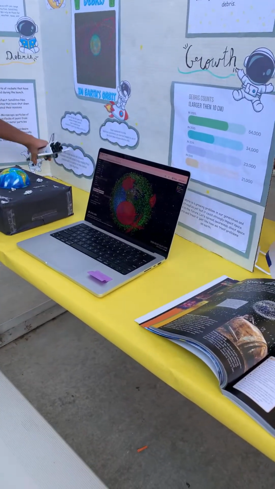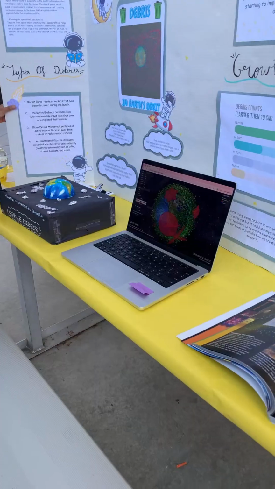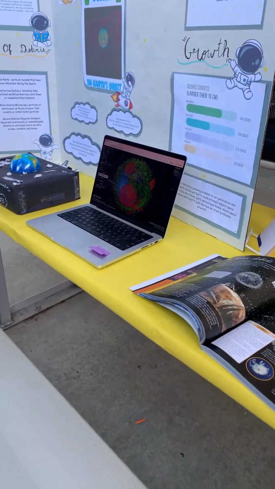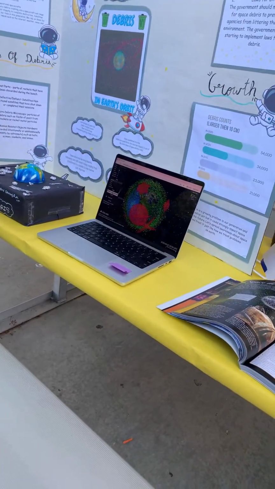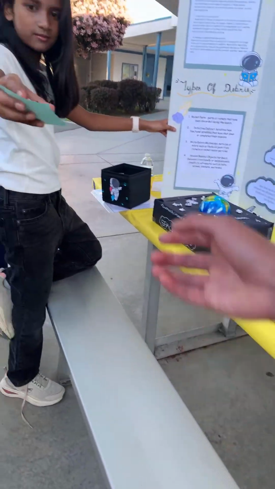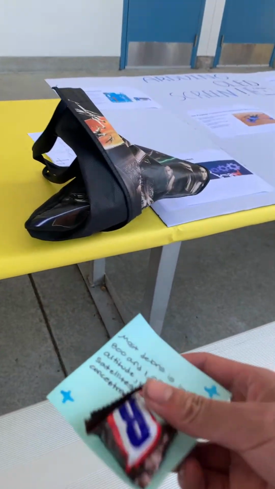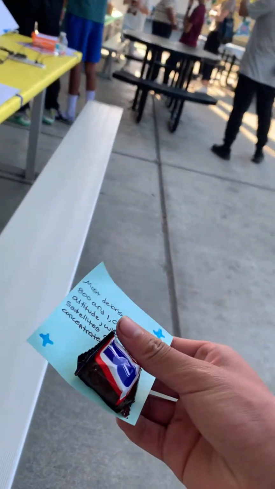Thank you for your help. So here's some candy and a hat. If you want, thank you, this is like an aerial. Thanks.